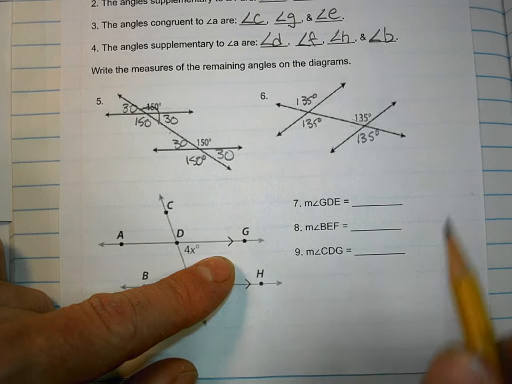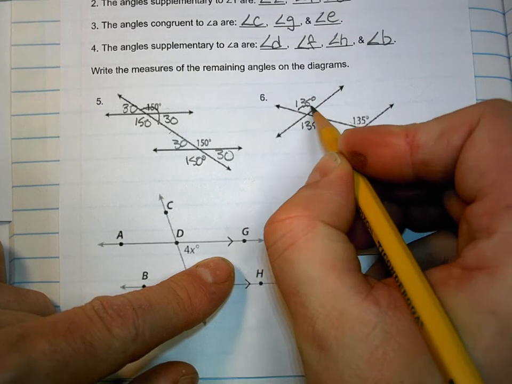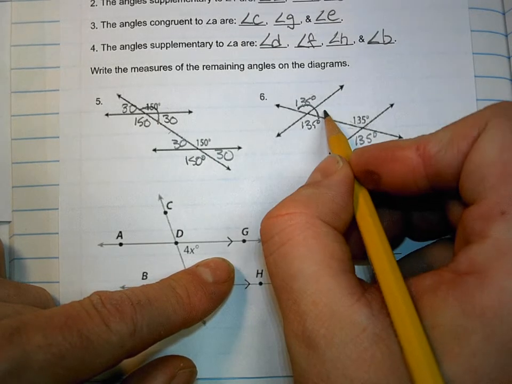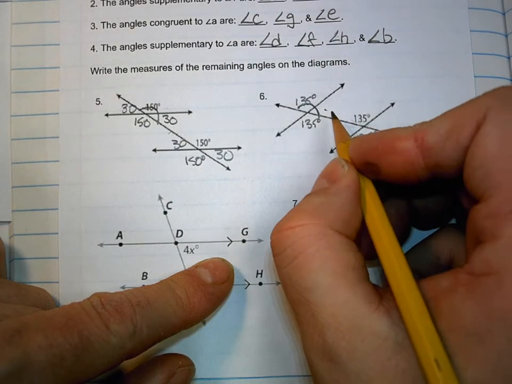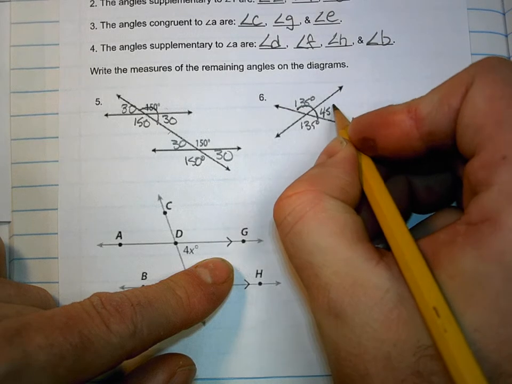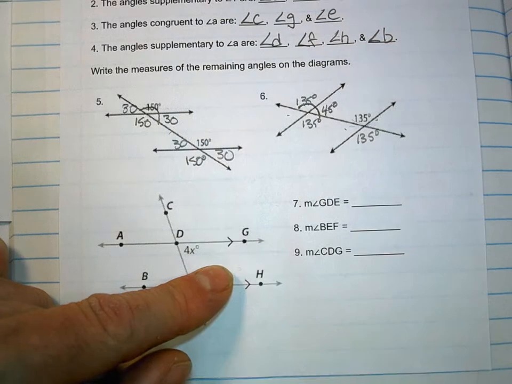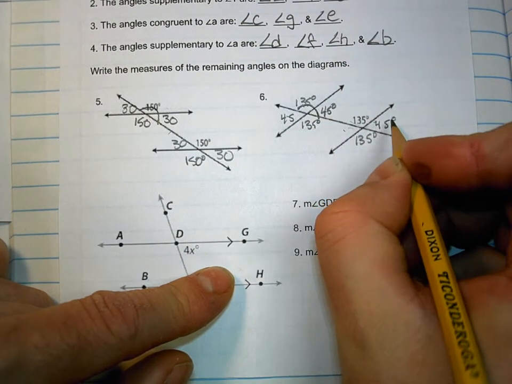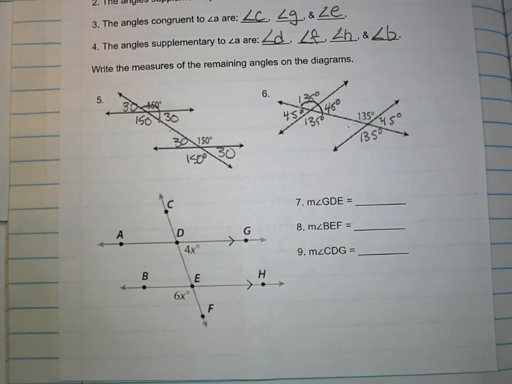All right, Omar. What do we know about these two angles, Omar? They're supplementary. Which means? They're going to equal 180. So what does this acute angle measure? 45. And Omar, if this acute angle measures 45, what do we know about every other acute angle? It's going to measure 45 as well. Questions so far?